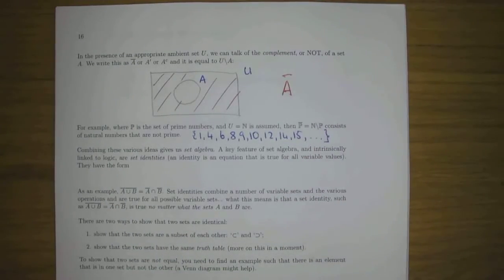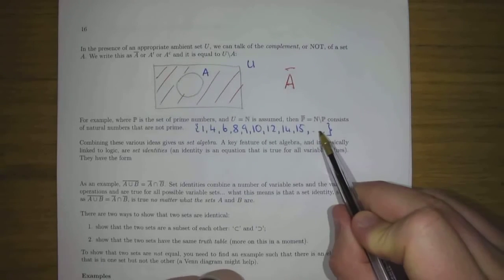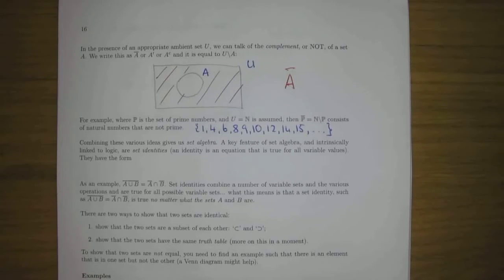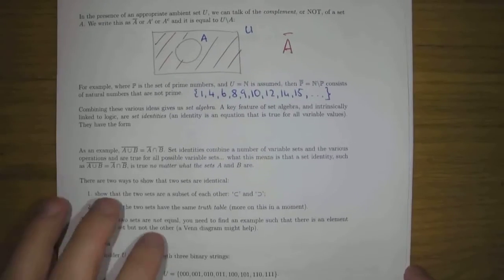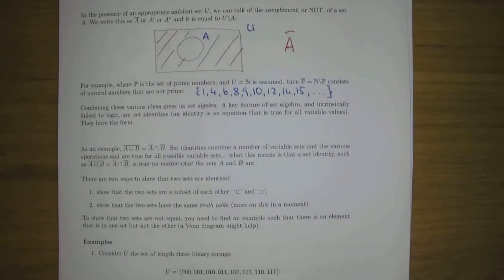Because otherwise, loads of things are not a prime number. Do I put myself in there? Do I put my dog? Do I put my laptop? Do I put cereal bars? No. You need a proper ambient set. Okay. Combining these various ideas together gives us set algebra. And we'll actually do a question on that.